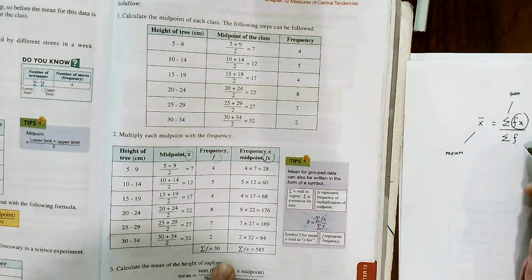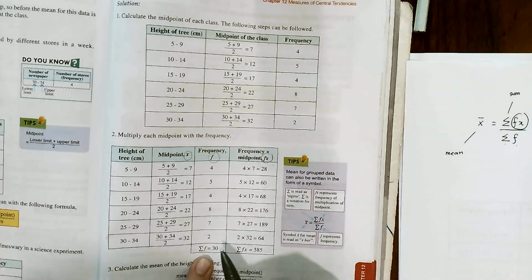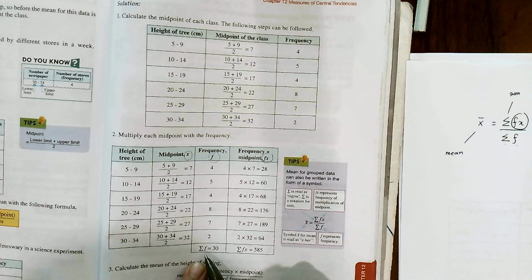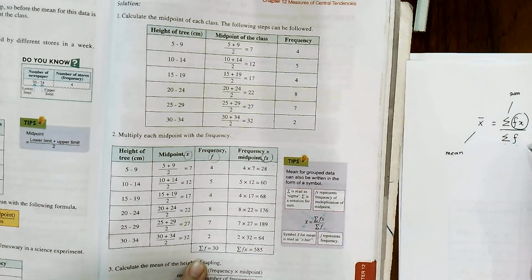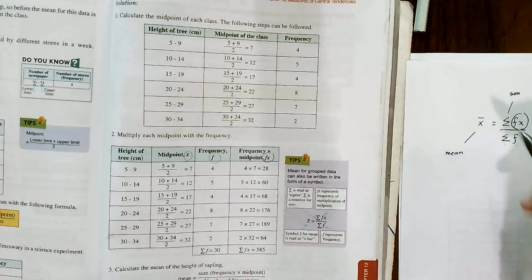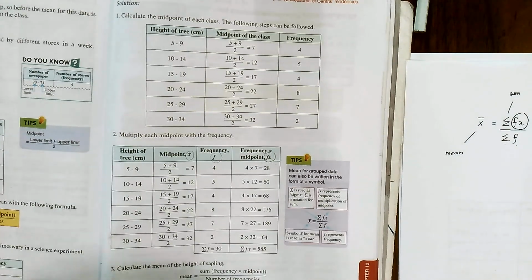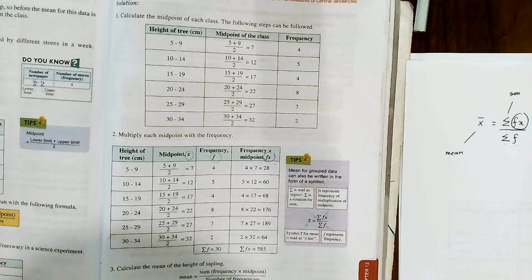So sigma f is the total of frequency. Can you see here? So this is the total frequency, the sum of the frequency. Okay, so here's the formula that you can use to determine mean. So let's look at the solution.